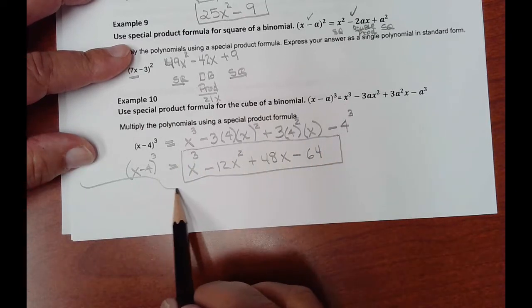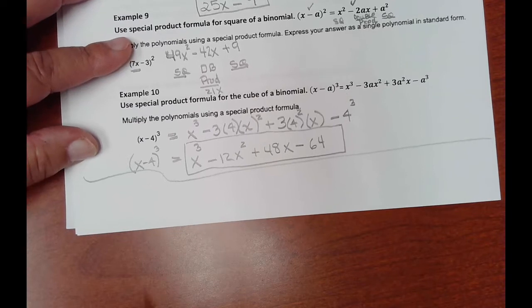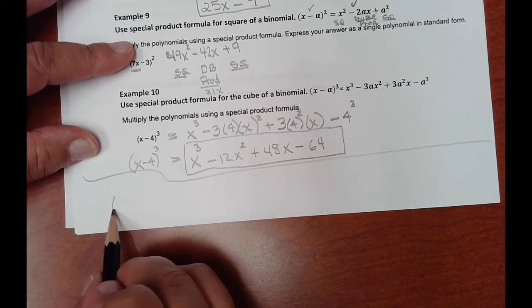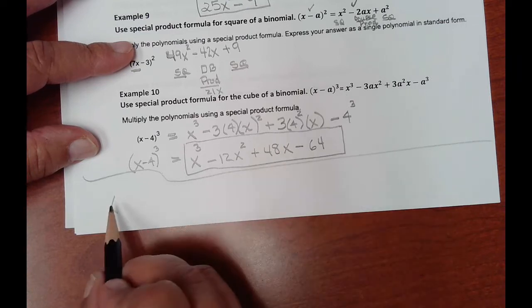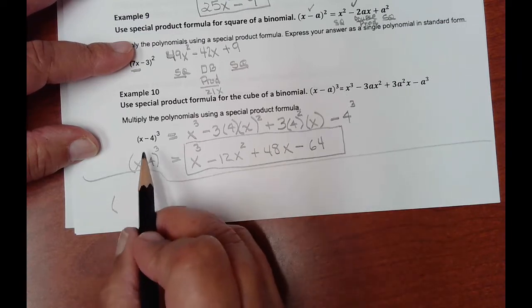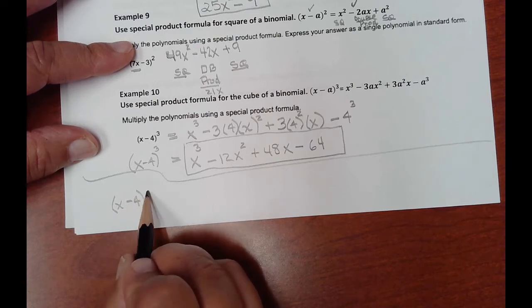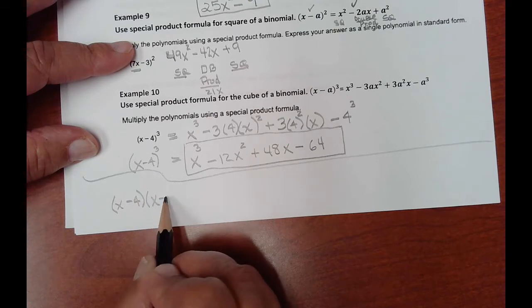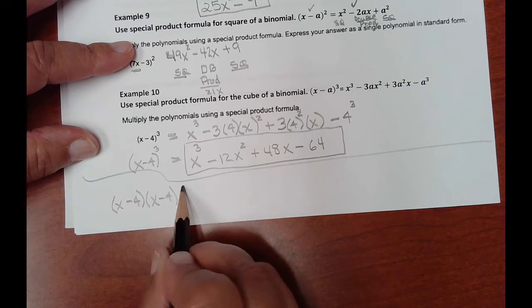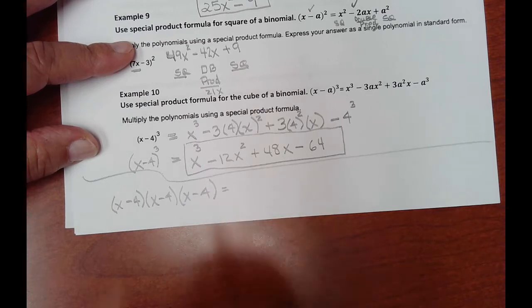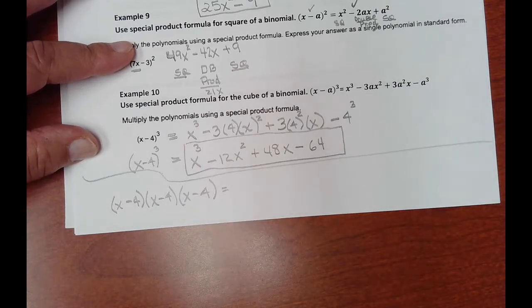The longer way to do it would be if you didn't know this shortcut. I'm just going to do it like that just so you can see that the answer is the same as this. So x minus 4 cubed is the same thing as this. And you could do it 2 at a time and then drag the third one in.